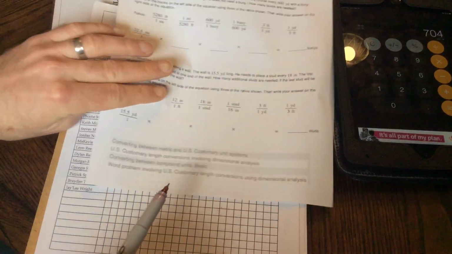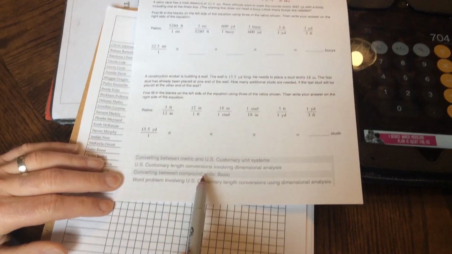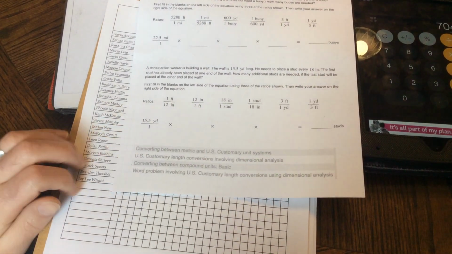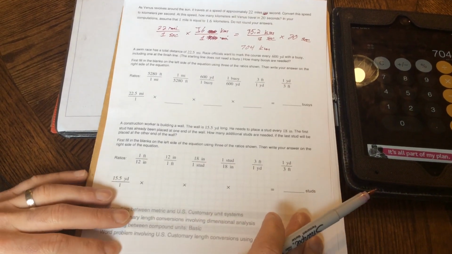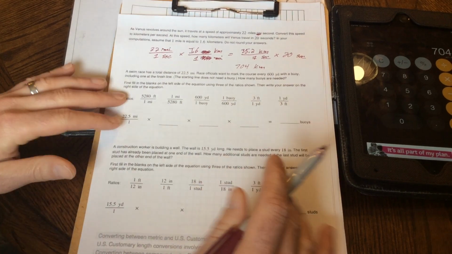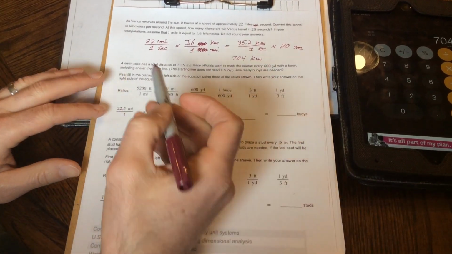Okay, next question. Go do that question. It's called converting between compound units basic. It's question 3. Okay, question 4. This is the hardest one. This is probably the last one in your measurement pie.